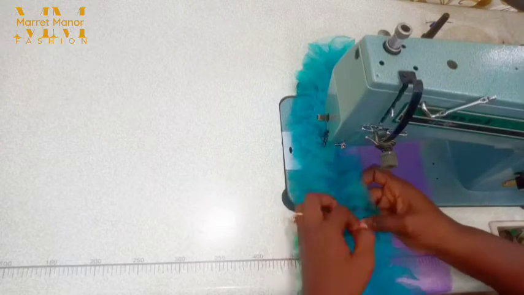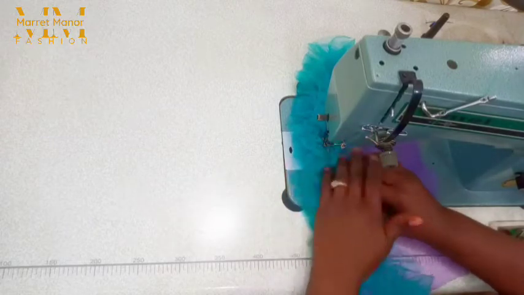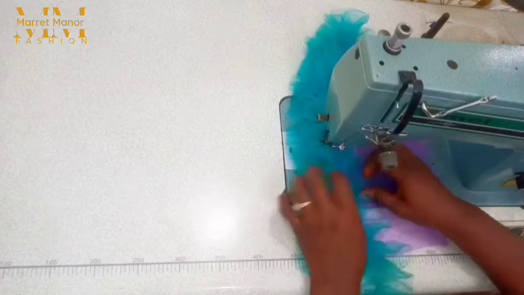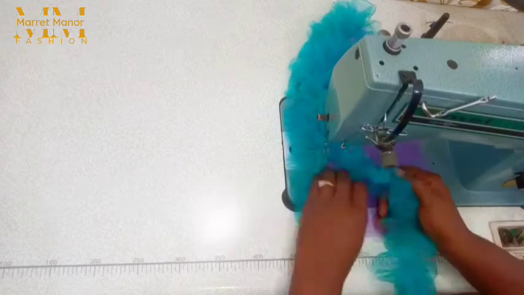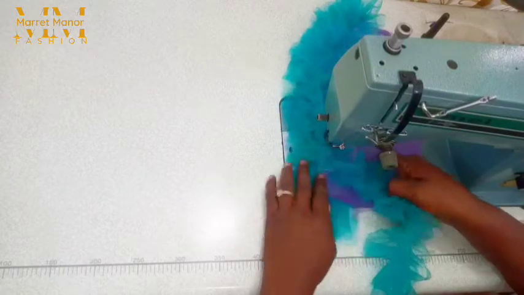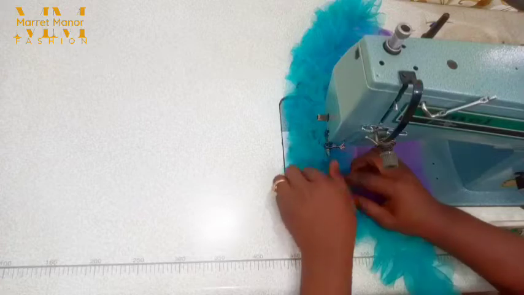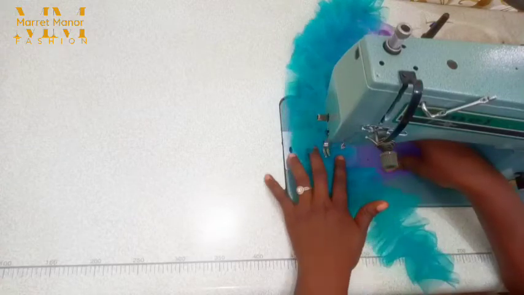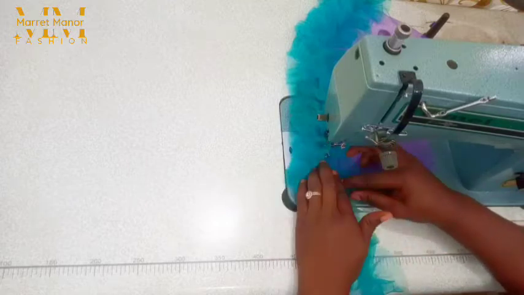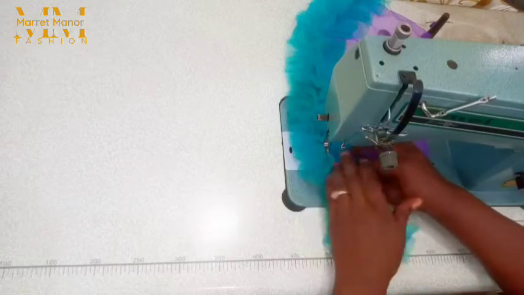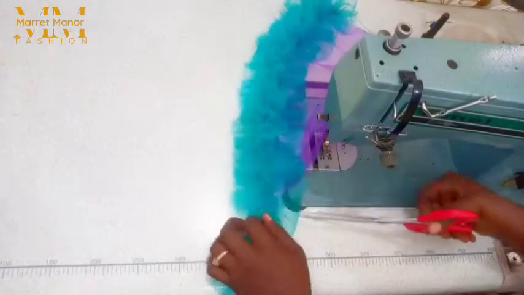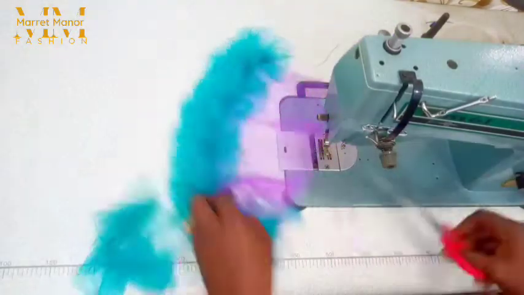So as you sew, make sure you twist your net to be placed properly, because the strips, the ruffles you've made, can actually twist around. It's a long strip, so it tends to twist around. So make sure you are straightening it out when you are working. So you can see the effect of this.